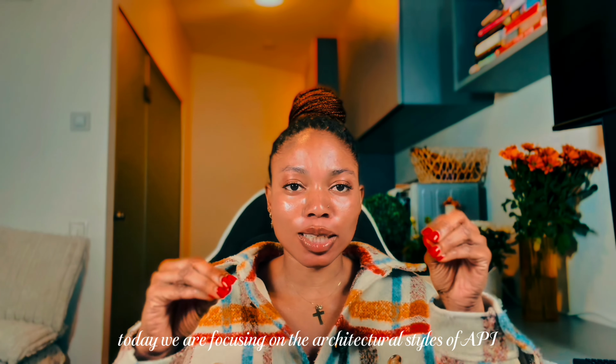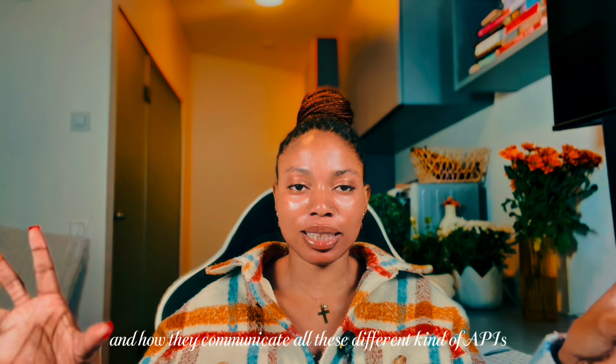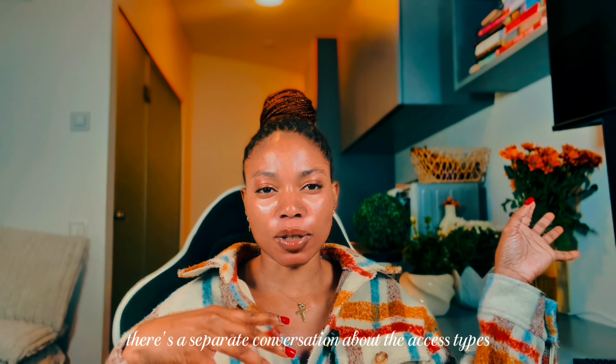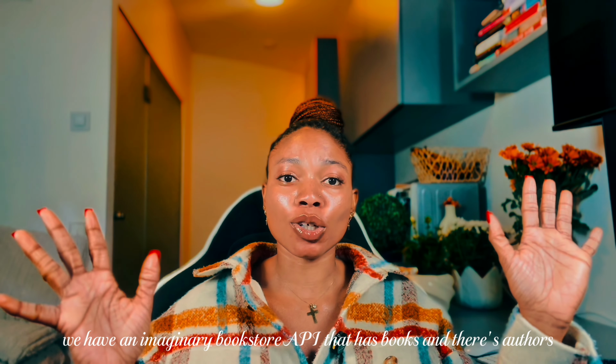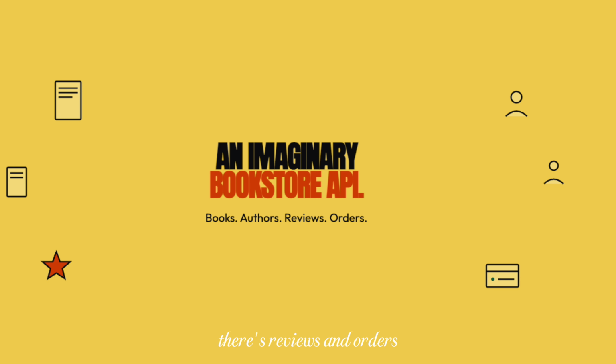Today, we are focusing on the architectural styles of API, how they are built, and how they communicate, all these different kinds of APIs. There's a separate conversation about the access types because we have public APIs and private APIs, but that's for another video. We'll use the same example throughout. We have an imaginary bookstore API that has books, authors, reviews and others, so that we can see how each of these API types tackle the same problem differently.